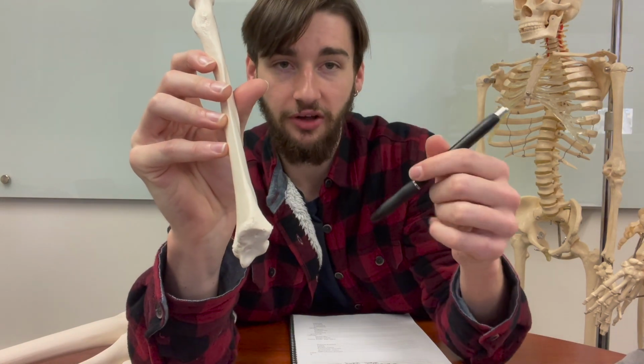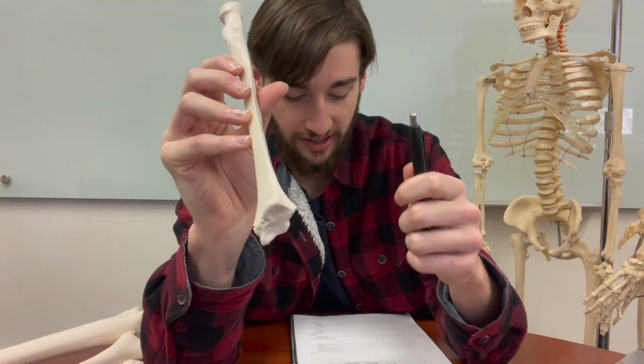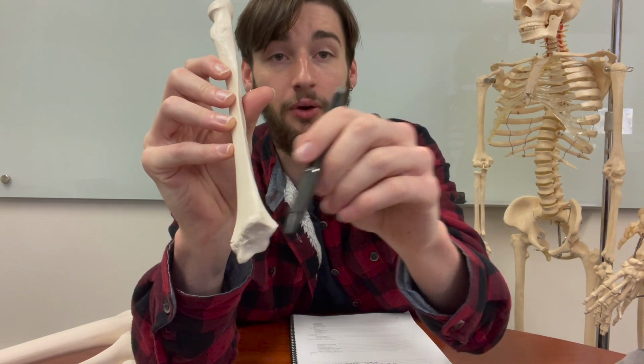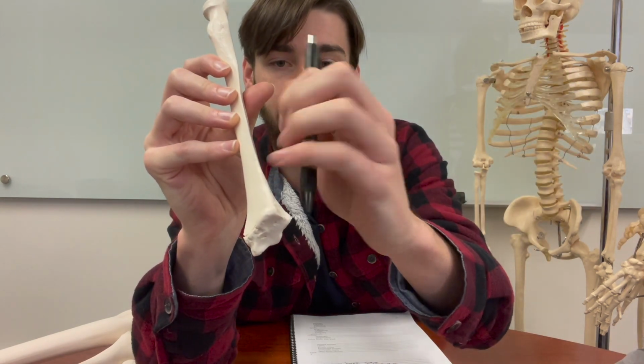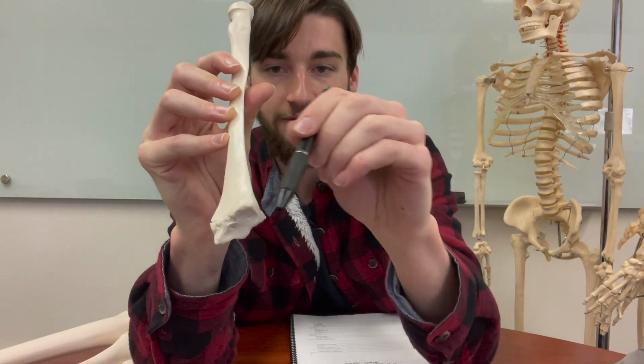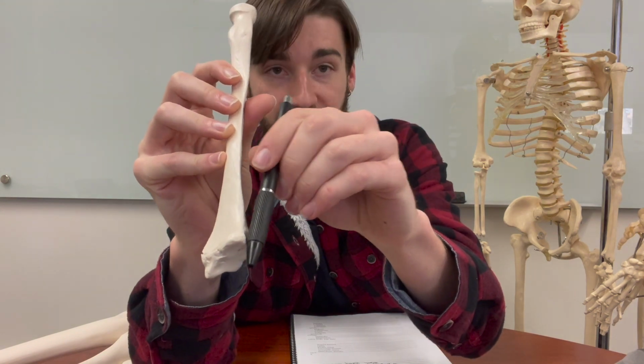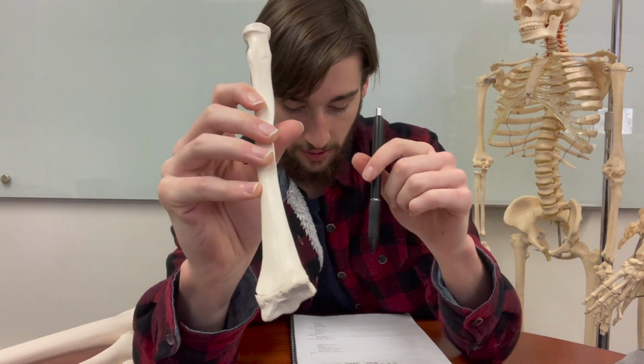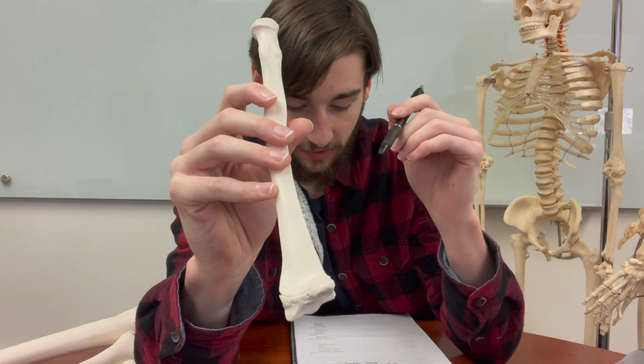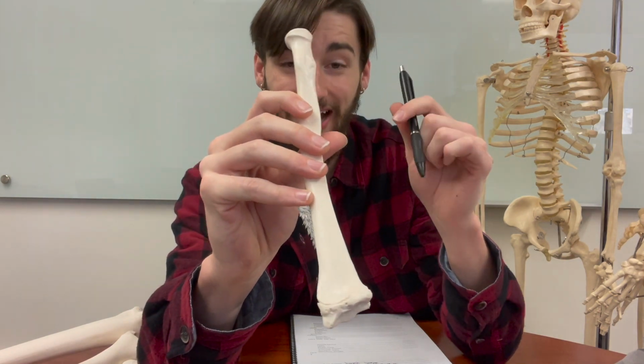And just like a bookshelf where it's named after the things that go in it, we're going to name this notch after the bone that articulates into it, right? The ulna. The ulna articulates into the ulnar notch on the radial bone, the radius. All right. Last for the radius, we've got the styloid process.